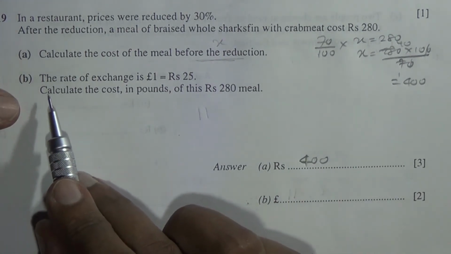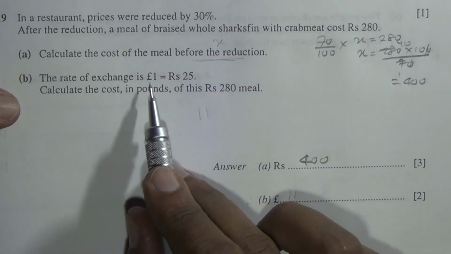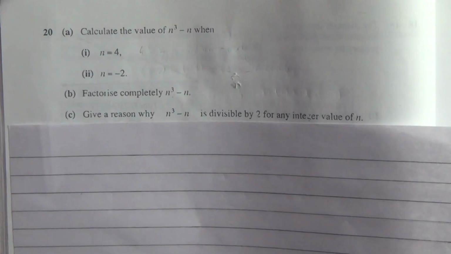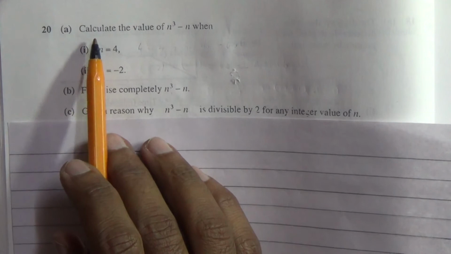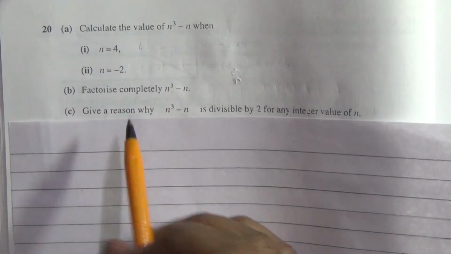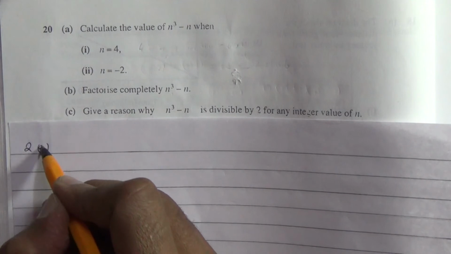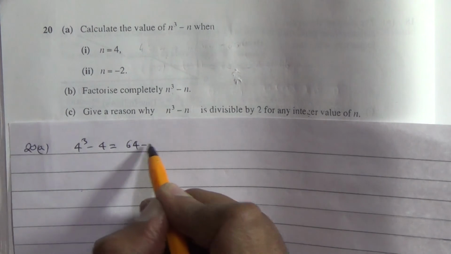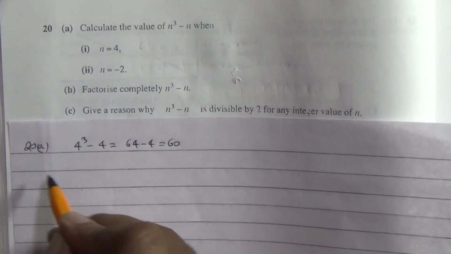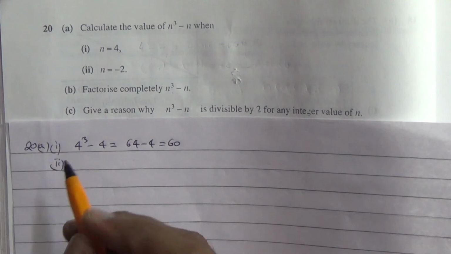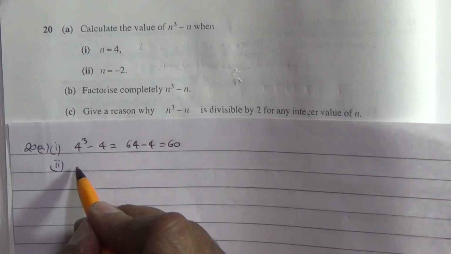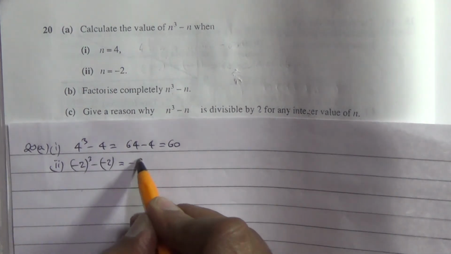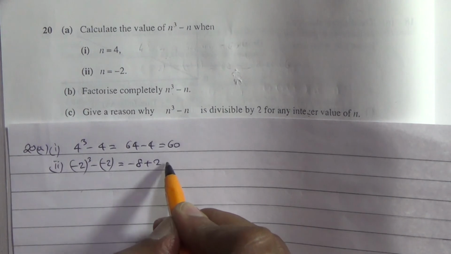For the second part, the rate of exchange is £1 is equal to 25 rupees. Calculate the... Hi, question number 20. Calculate the value of n cubed minus n when n is equal to 4. So that means 4 cubed minus 4, which is 64 minus 4. Answer is 60. Second part, n is equal to minus 2. Therefore, we got minus 2 cubed minus minus 2. That becomes minus 8 plus 2 is equal to minus 6.